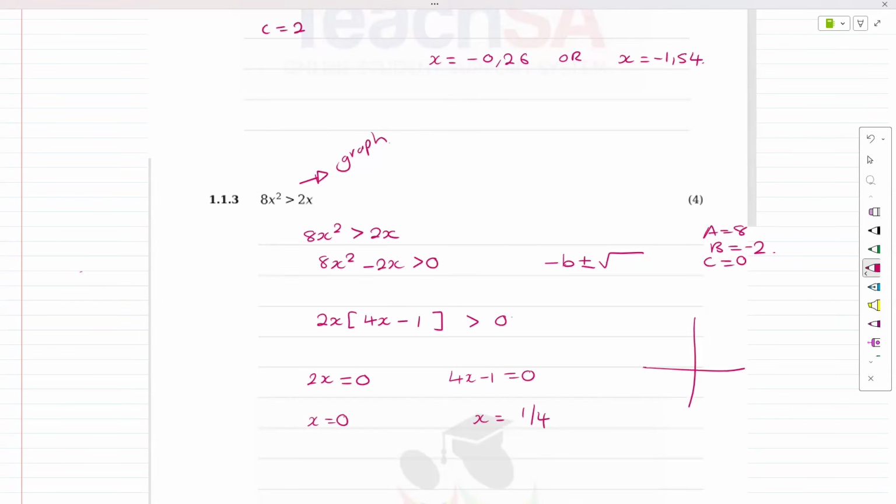Guys, you do not even need to use a ruler for this. Just draw. Oh, that's a very bad drawing, guys. Let's try again.